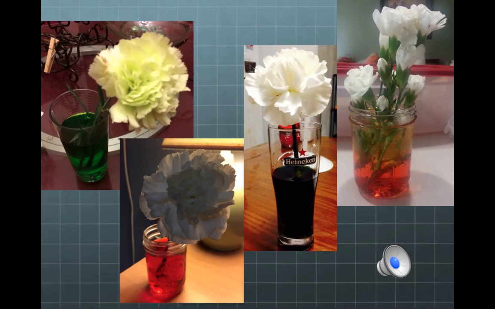Temperature plays an important part in this process. Most plants prefer cooler nighttime temperatures and warmer daytime temperatures. If the water temperature is too hot, it may burn. If the water temperature is too cold, it will freeze.